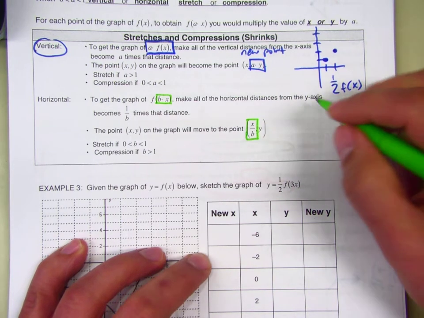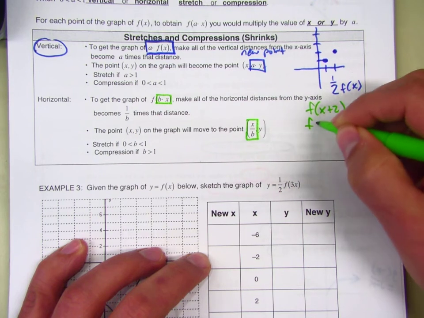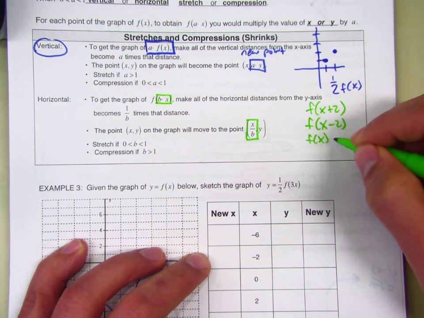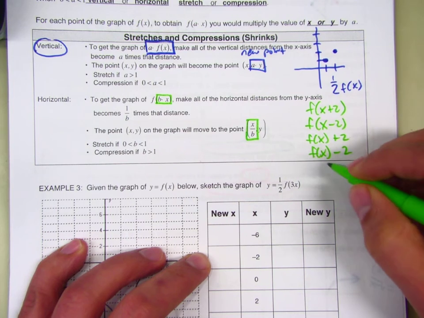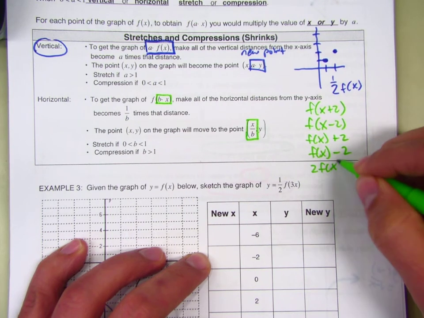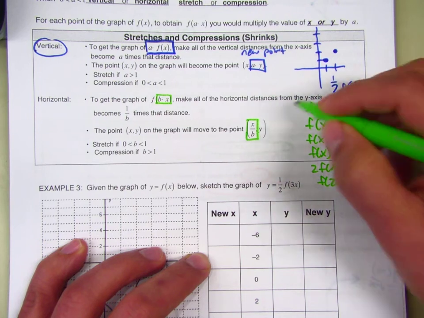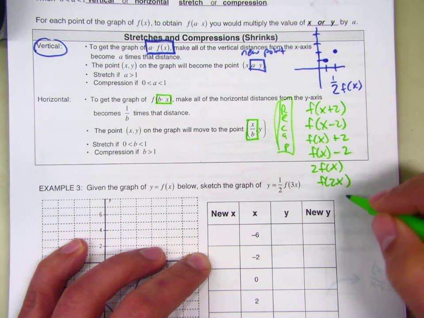So just to recap, let's just do all of these. Oh, and forgot about this one.